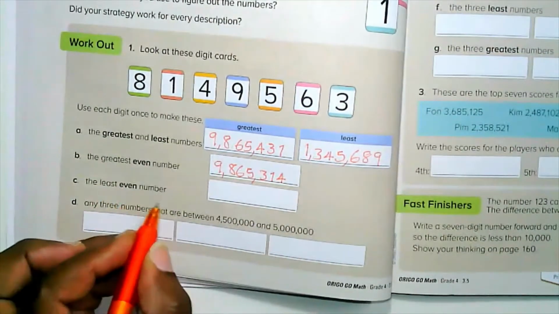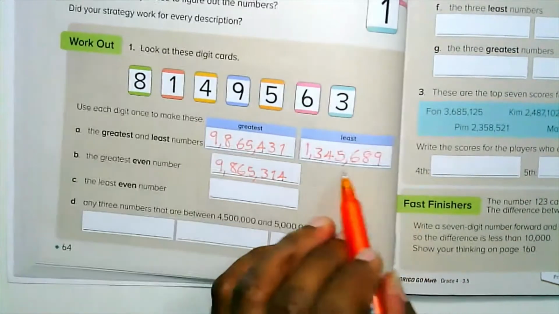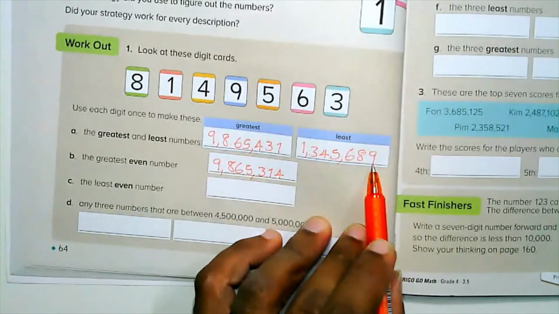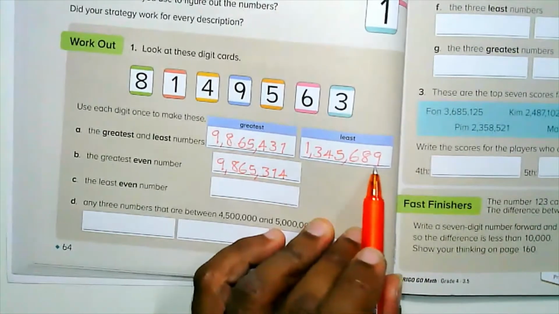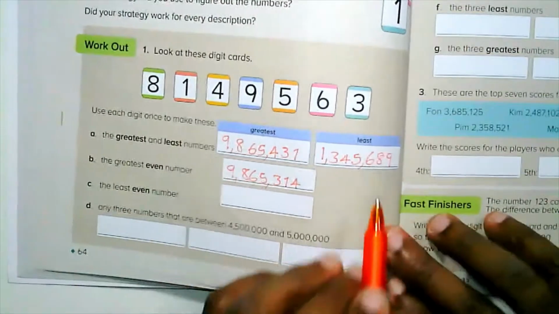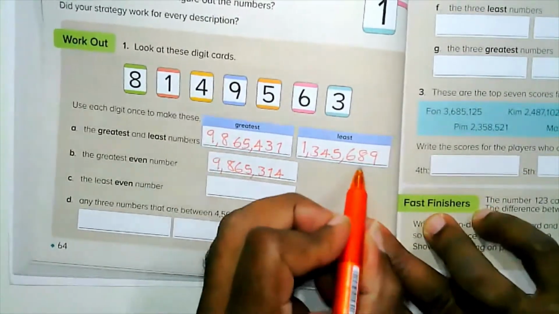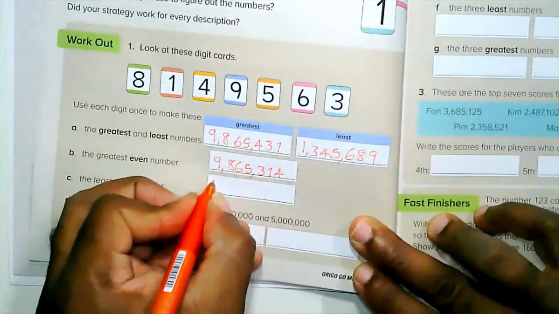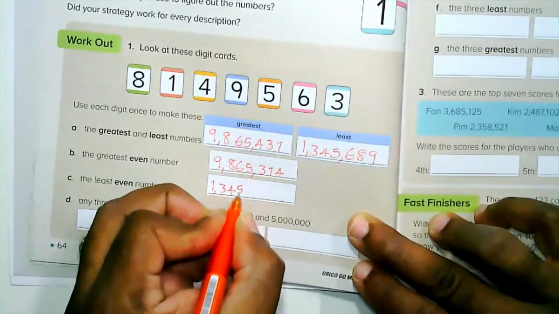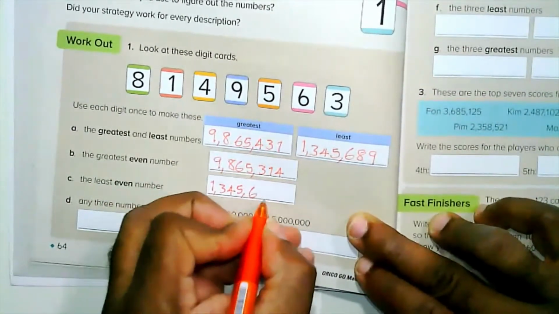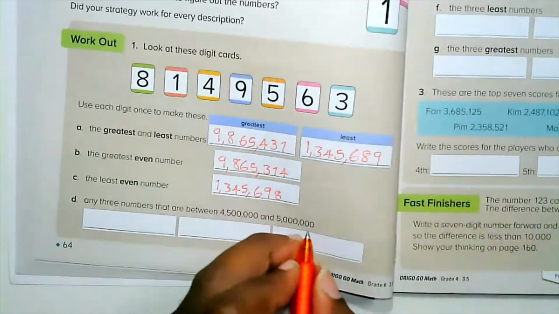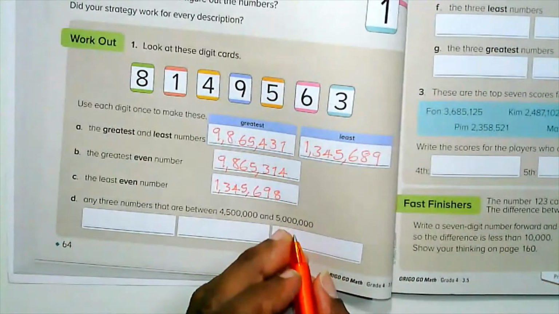The least even number. This is ending with 9, so it's an odd number. We have 8, which can be used as the ones to make it an even number. So we're going to swap these two numbers. So it's going to be 1,345,698. There you have it, the least even number.